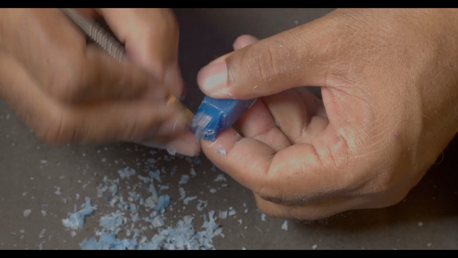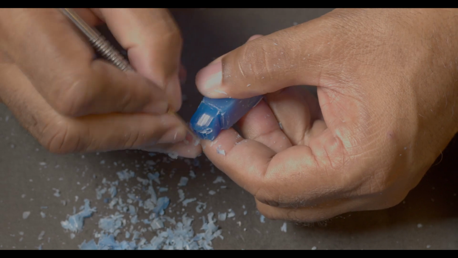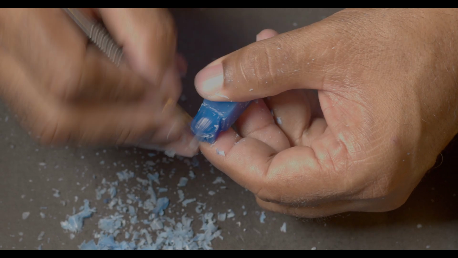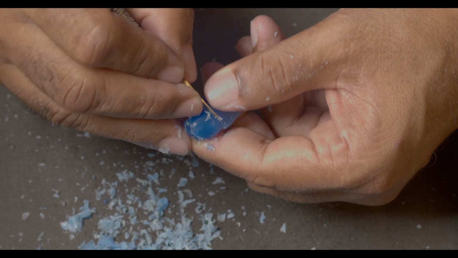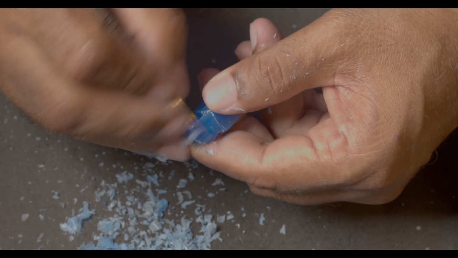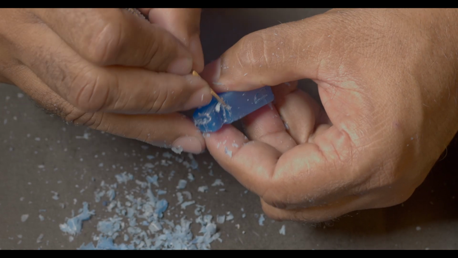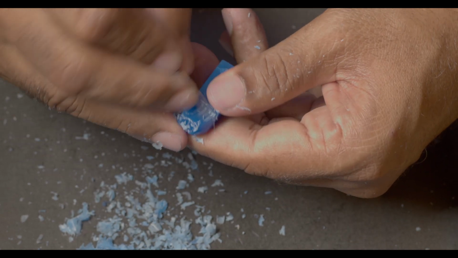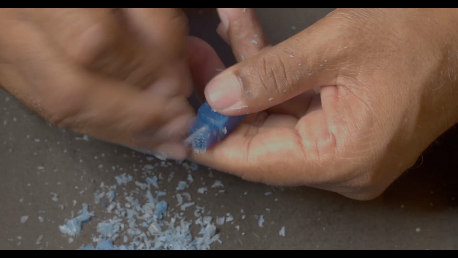Just smoothen it all the way from cervical to the cusp tips, maintaining the slopes on either side. Round off the angles, smoothen it throughout.